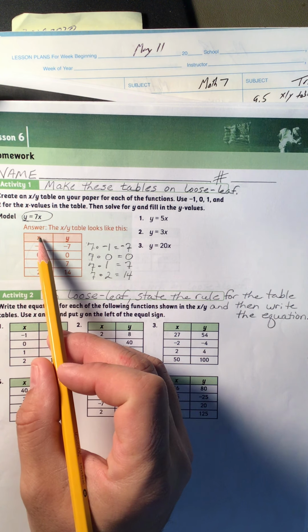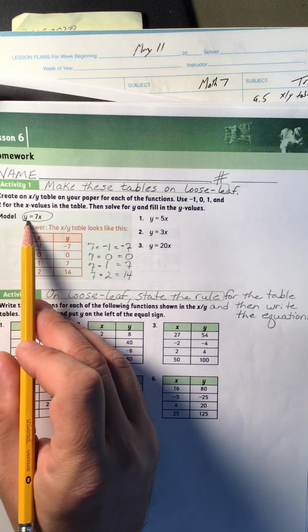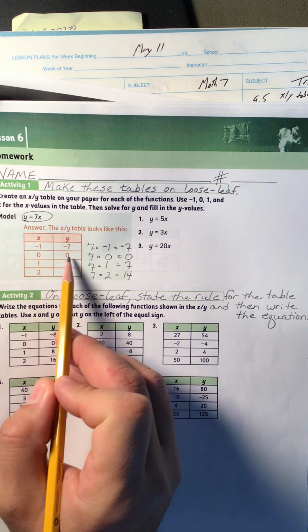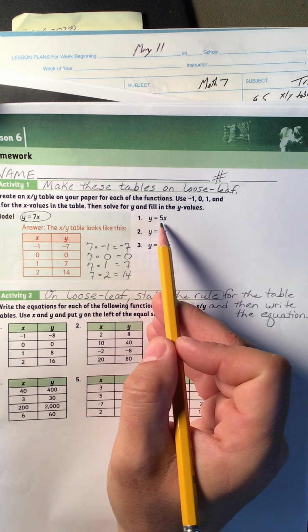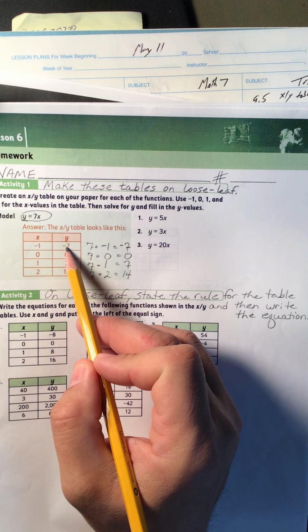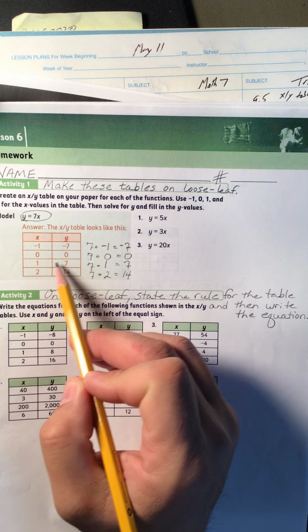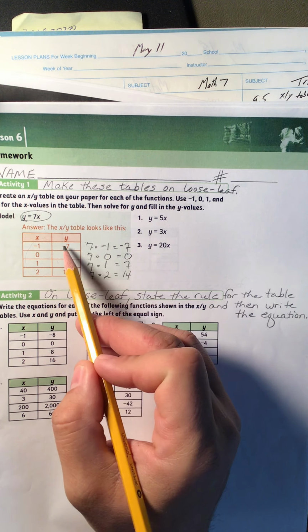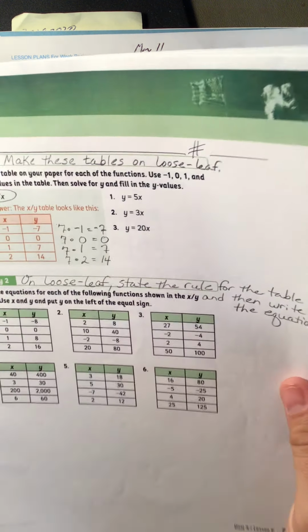So you're going to make a chart that looks just like this, and then you're going to fill out the y's. This one is y equals 7x, 7 times -1, 7 times 0, 7 times 1, 7 times 2, and you're going to do that with this one, 5. 5 times -1 would go here. 5 times 0 goes here. 5 times 1, 5 times 2. And you're going to do the same thing with 3. 3 times -1, 3 times 0, 3 times 1, 3 times 2.